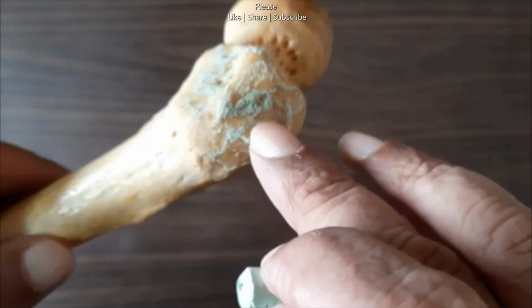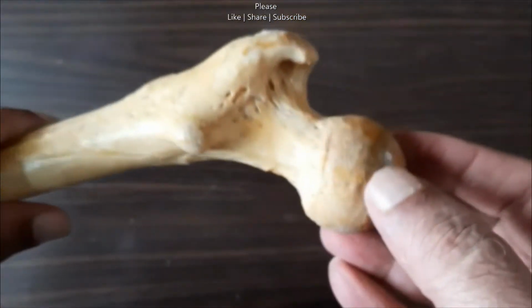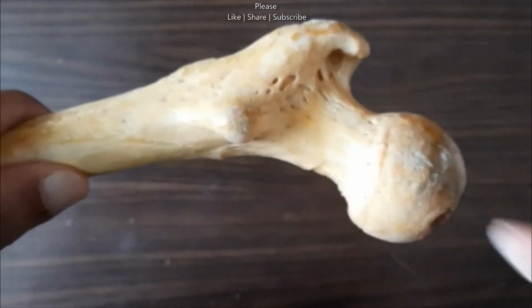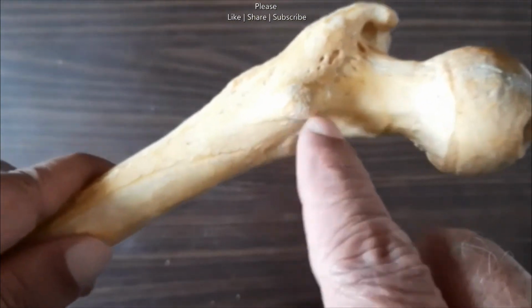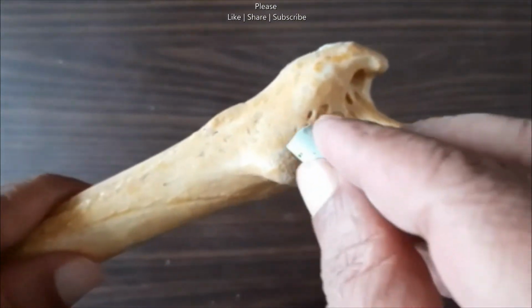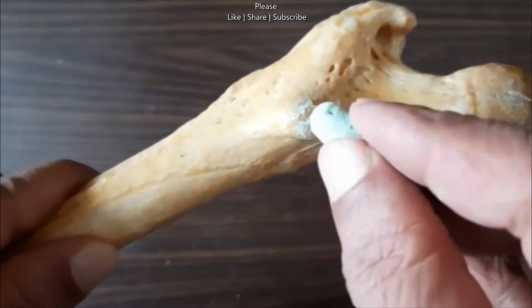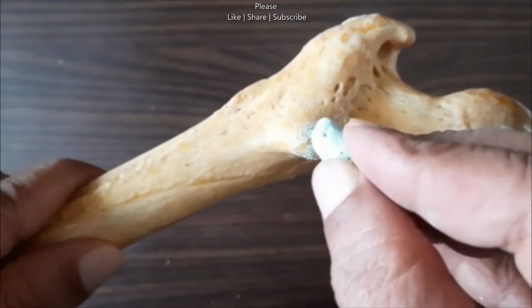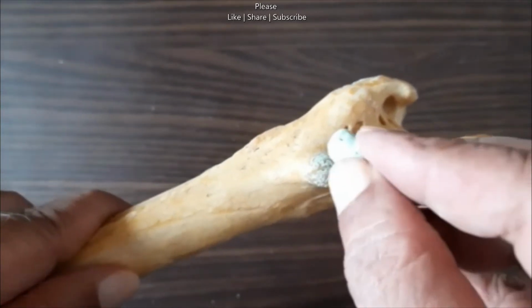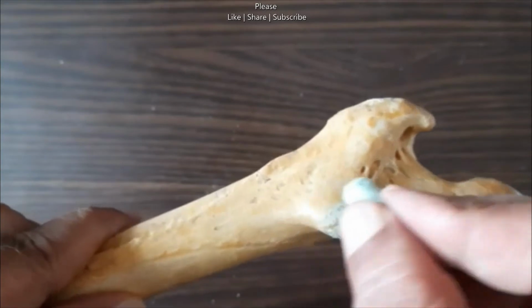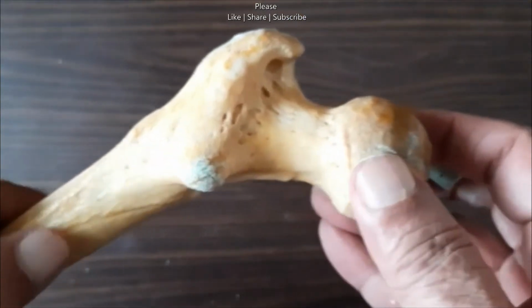Now let us see the structures on the posterior aspect of the upper end. Here at the junction of the neck and the shaft, this is the conical projection which we have seen, called the lesser trochanter. This lesser trochanter gives attachment to a muscle called the psoas major, onto the tip and the surrounding area of the lesser trochanter. This is the psoas major.